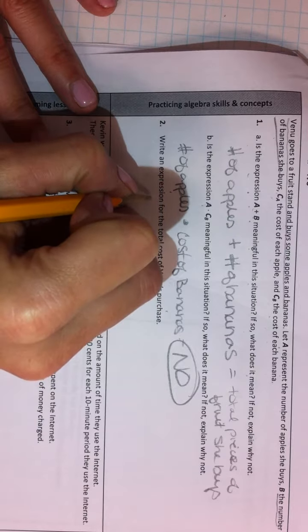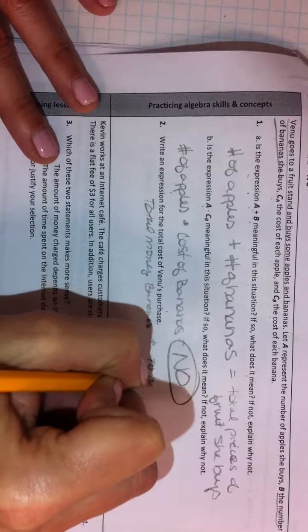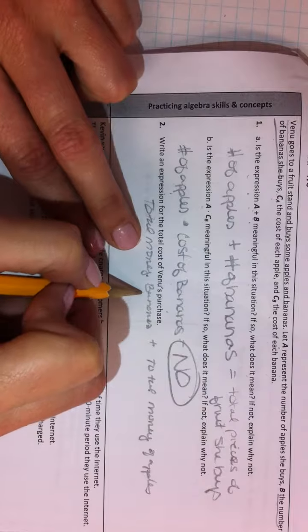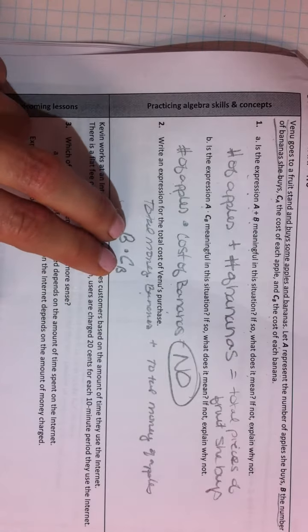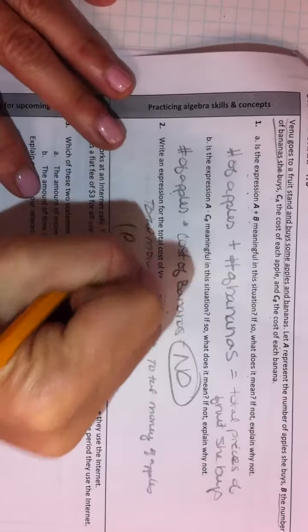Write an expression for the total cost of Venue's purchase. Well, Venue's purchase is going to be however total money of bananas plus the total money of apples. Well, to figure out how much she's going to spend on bananas, I have to take the number of bananas she bought and multiply it by the cost of one of those bananas. For instance, if you bought 4 bananas times $1 a piece, you're going to spend $4. If I bought 5 bananas at $2 a piece, 5 times 2 is $10. So there's the total money of bananas.